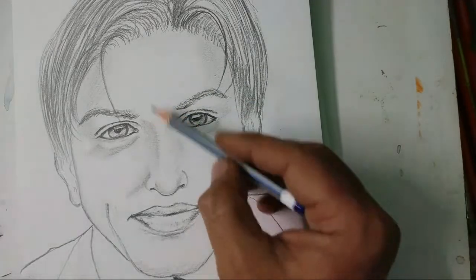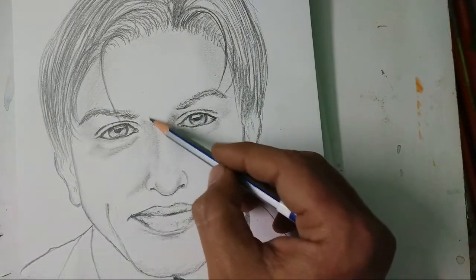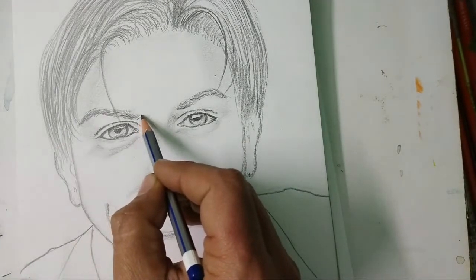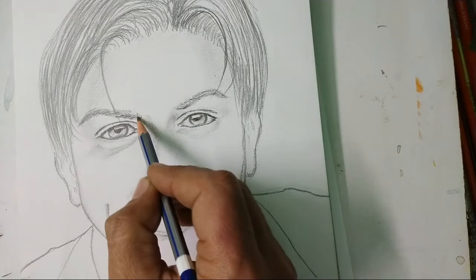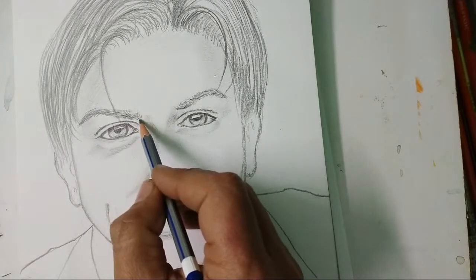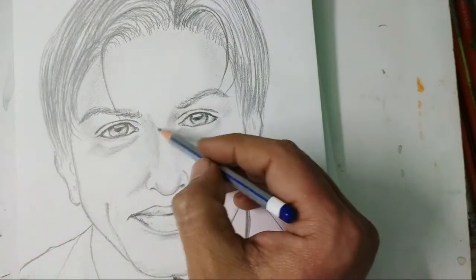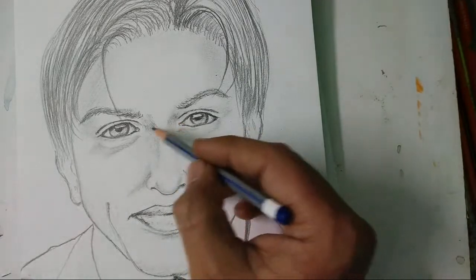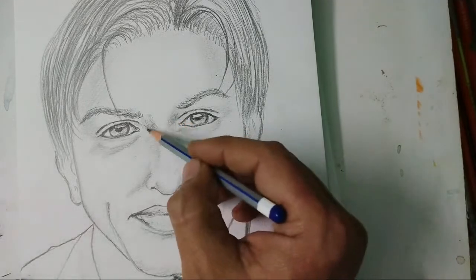Now let's finish it. The inner part of the eyes, that is the inner of the nose bone, to give depth to it.